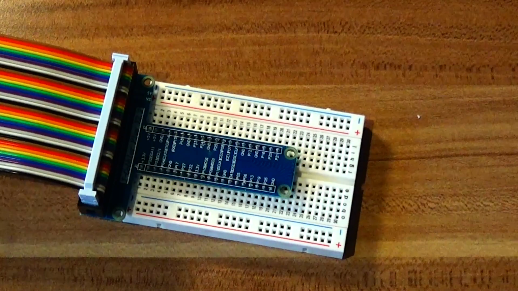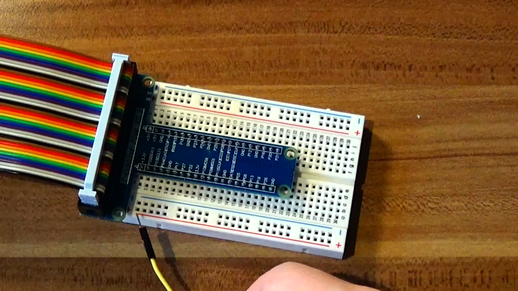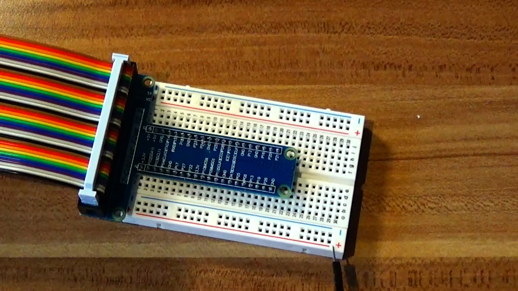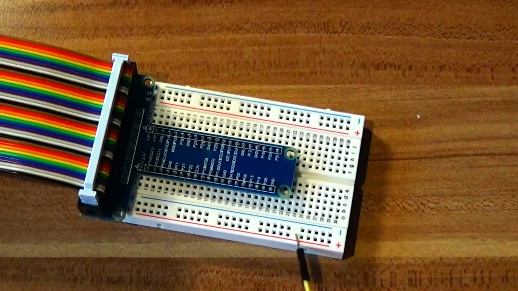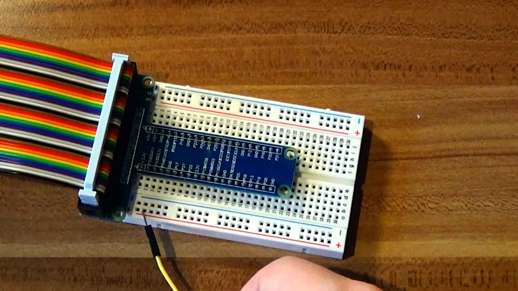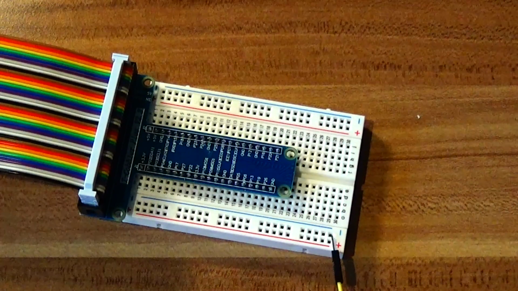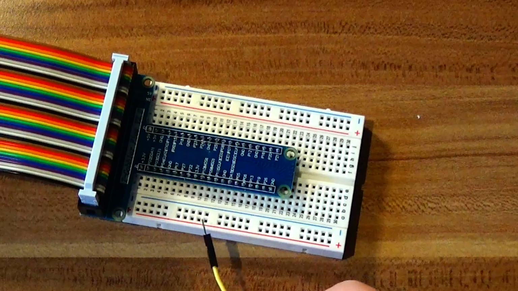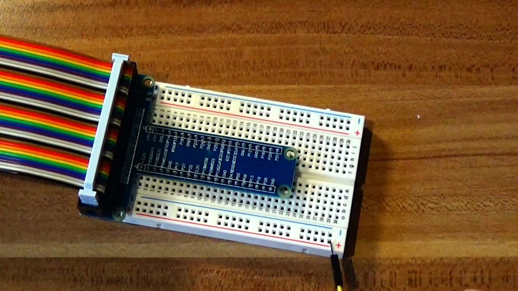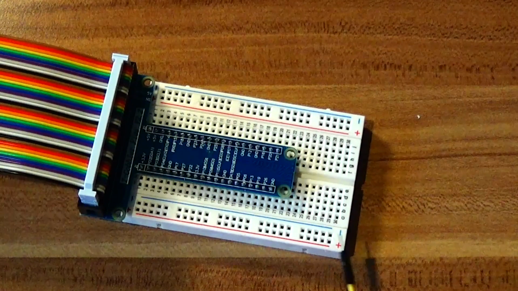I guess that you already know breadboards, but in case you don't, on a breadboard you have these rails here. So this is the plus rail, and all these holes on that rail are electrically connected, and all the holes on the minus rail are also electrically connected, but the holes on the minus rail are not connected to the holes on the plus rail, and so on.